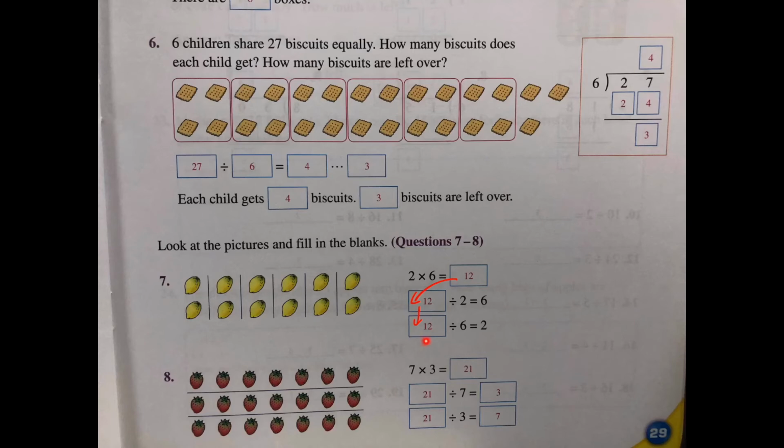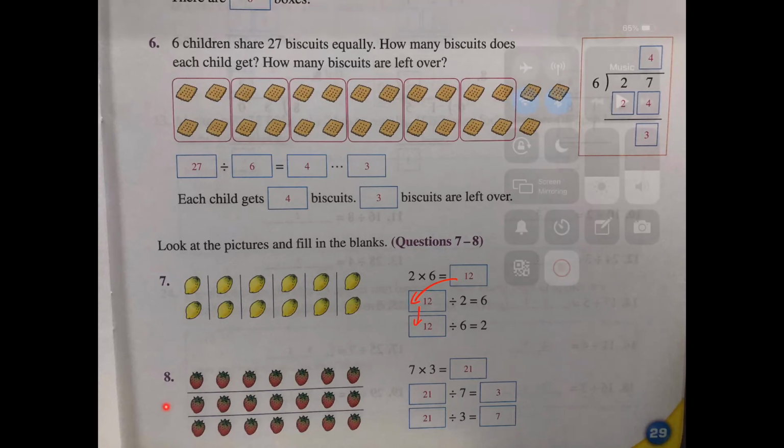So here we just copy the total number of lemons over here, and 12 divided by 6, so 6 would be the total number of groups, and we would like to find out how many lemons in each group if we write the division equation like this, and then we would get 2, which is the number of lemons in each group.